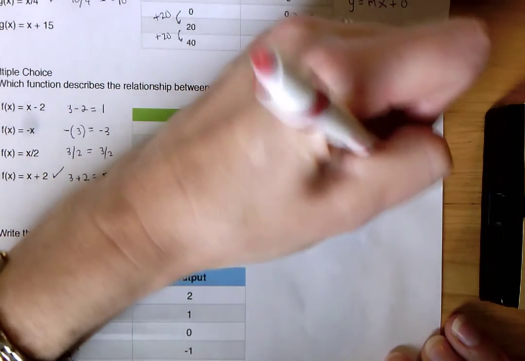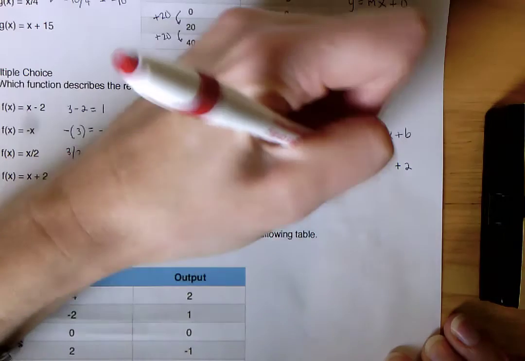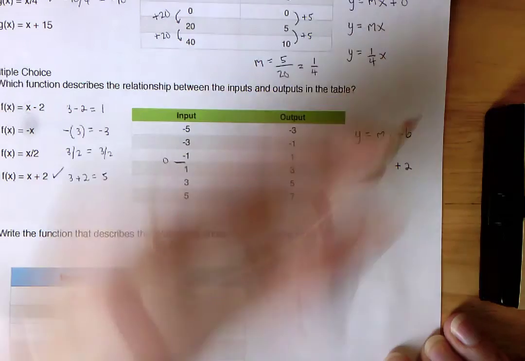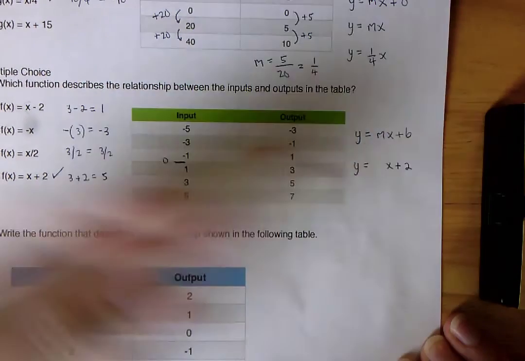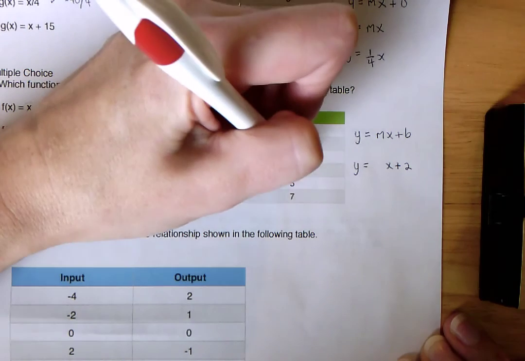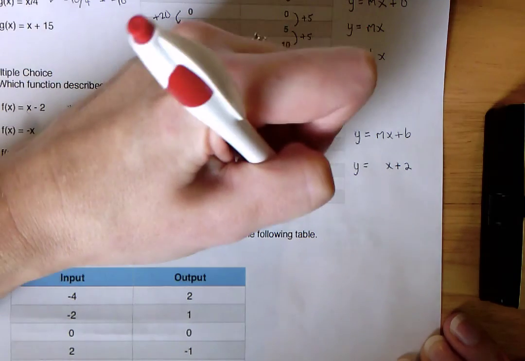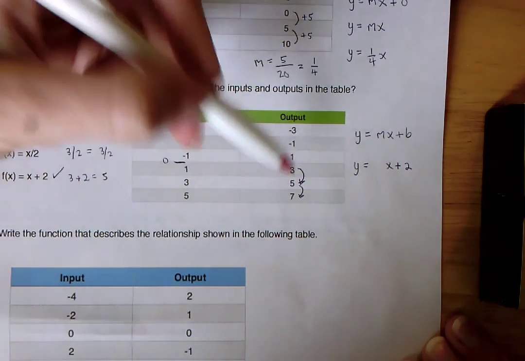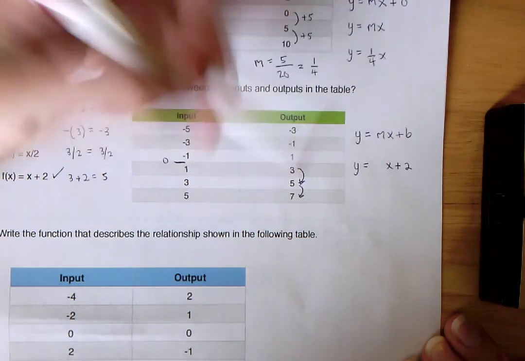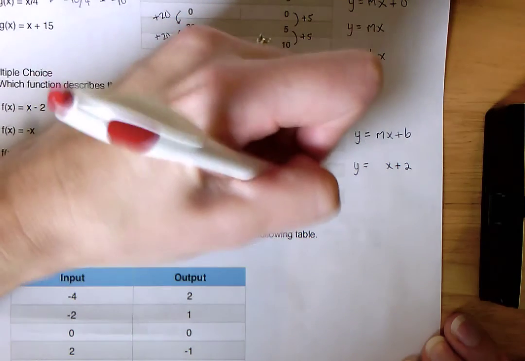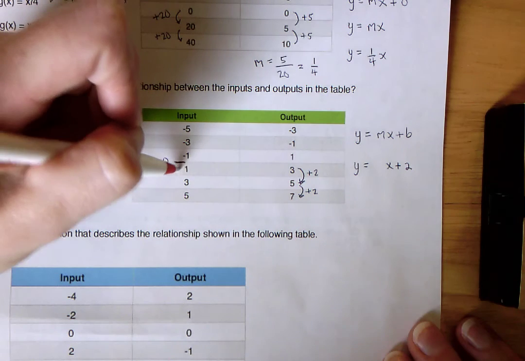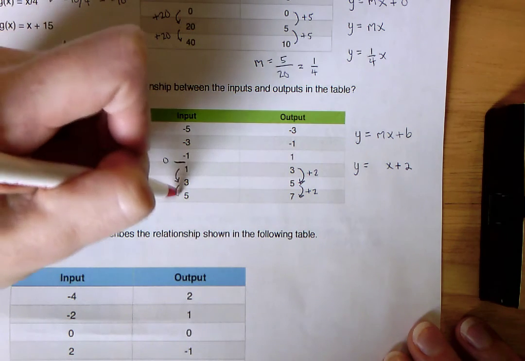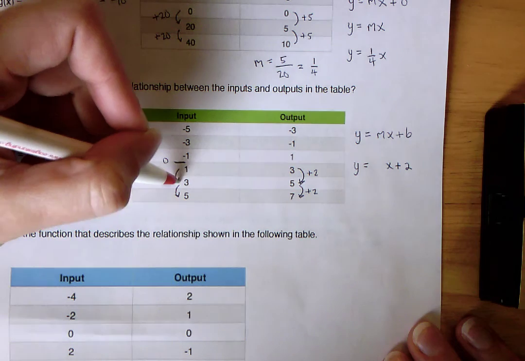So now I know it's y equals something times x plus 2. And then we just got to figure out what the slope is. Well, if we look at the change in y, or the output, it goes from 3 to 5 and 5 to 7. That's a change of 2. So now look at the change in the x values, or the input. It goes from 1 to 3 and 3 to 5.